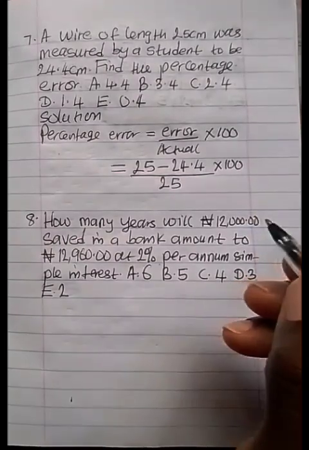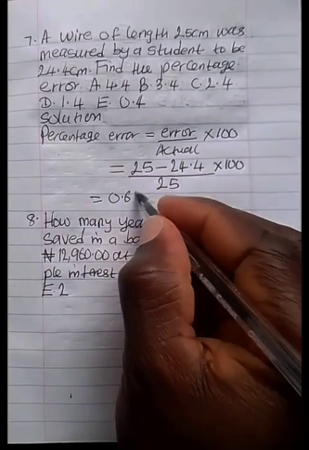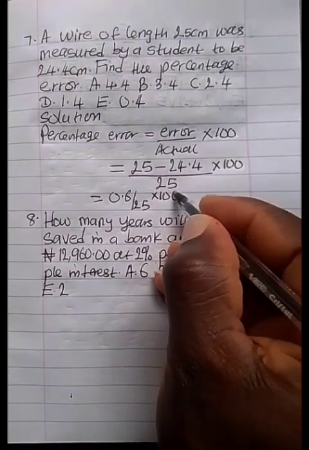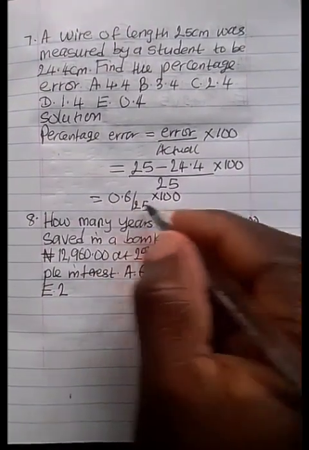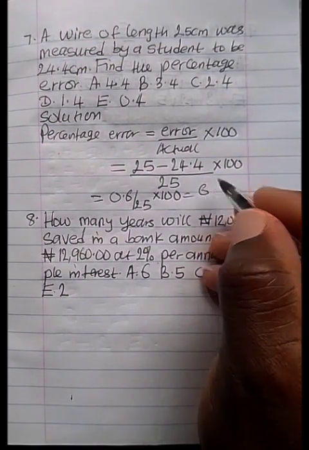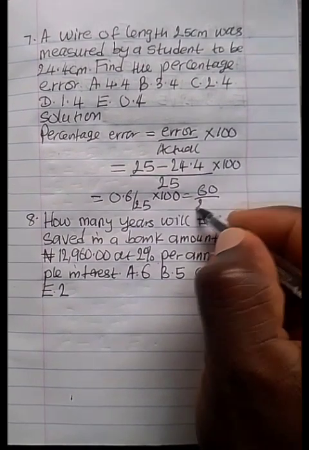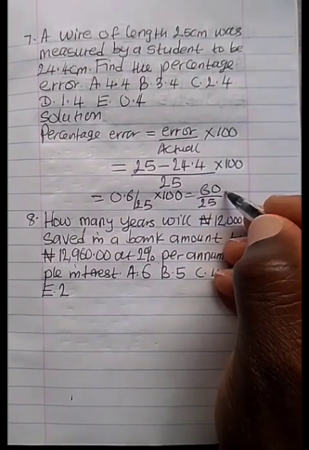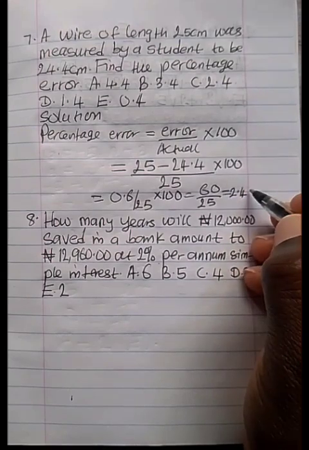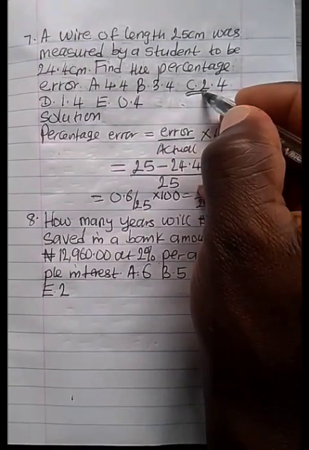If you subtract the numerator, you have 0.6 over 25 times 100. If you multiply the numerator, you have 60 over 25. When you divide, you get 2.4. The correct option is C.